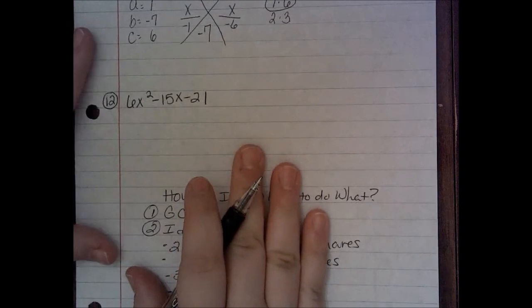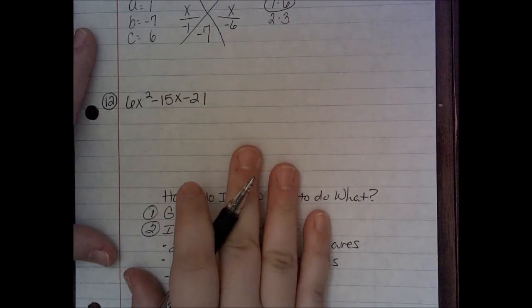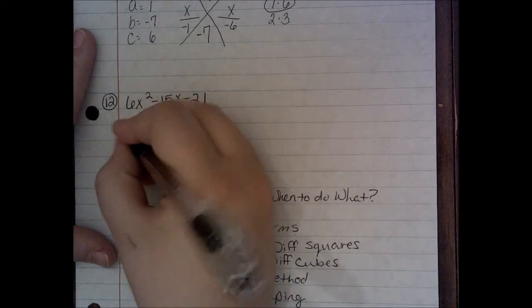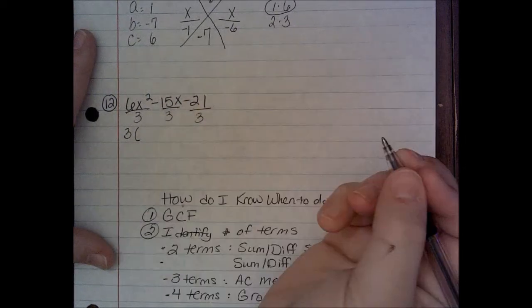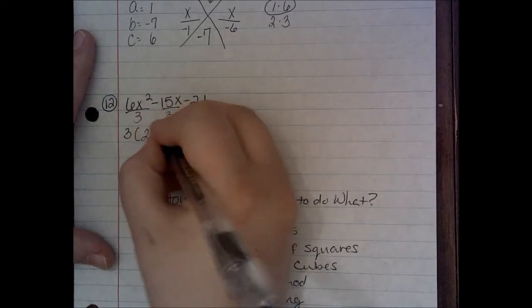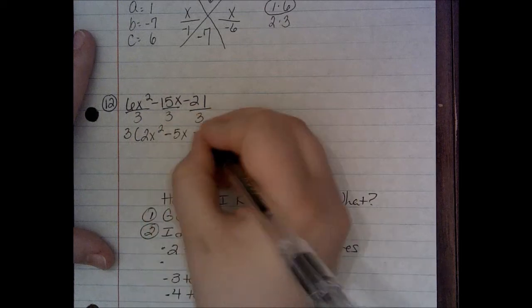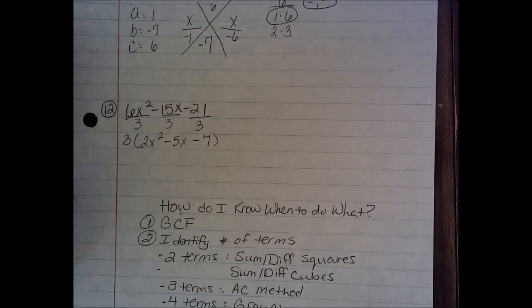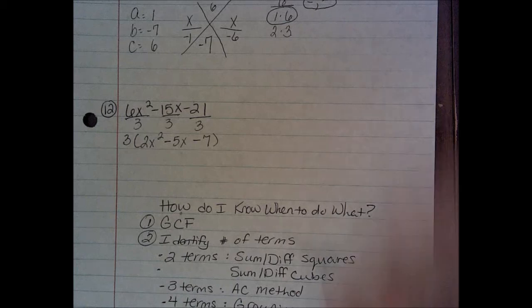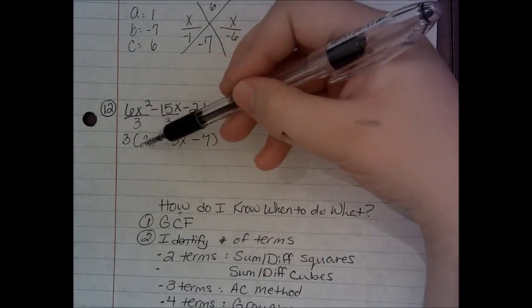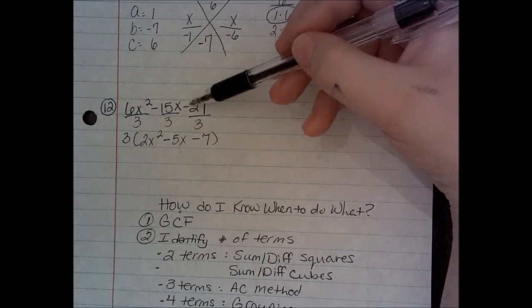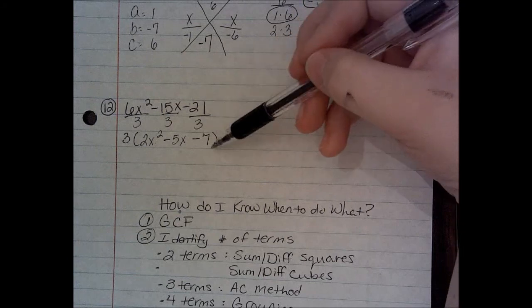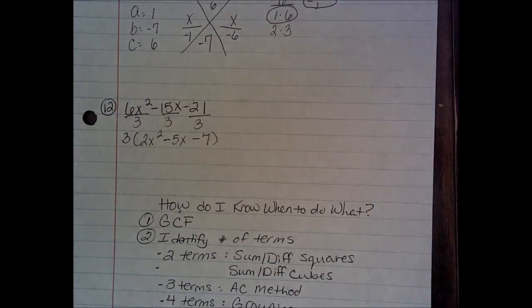So number 12. Greatest common factor here is 3. That's the number that goes into every term. So I divide each term by 3. I'm left with 2x squared minus 5x minus 7. 6 divided by 3 is 2, so I have a 2x squared. 15 divided by 3 is 5. That's how we get the 5x. It's a negative. And then negative 21 divided by positive 3 is a negative 7.